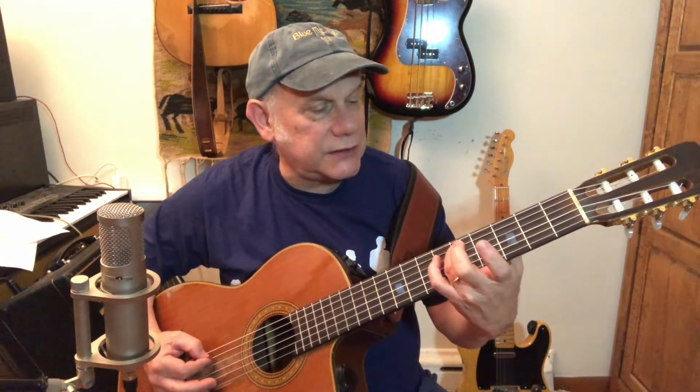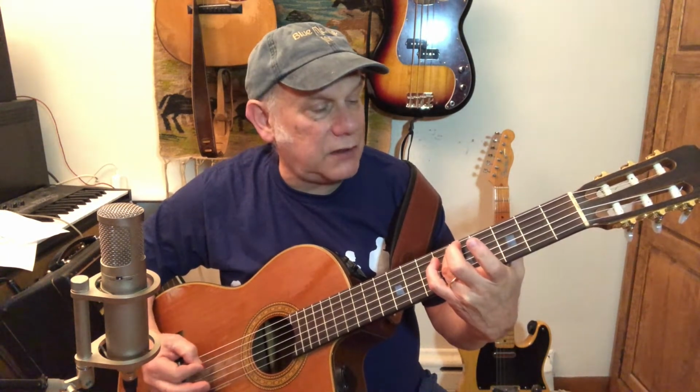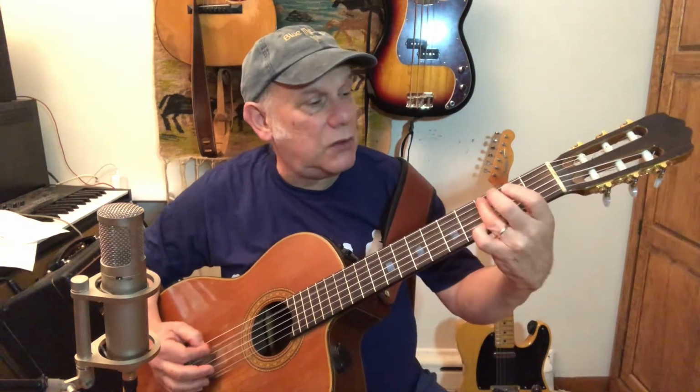Now, watch this. The whole idea of it is the 5th fret of the 5th string has the same note as the open 4th string. So now, 1, 2, to get to 3, we go up a whole step, 2 frets. To get to 4, we go up a half step, 1 fret.